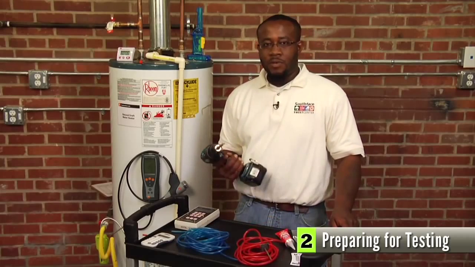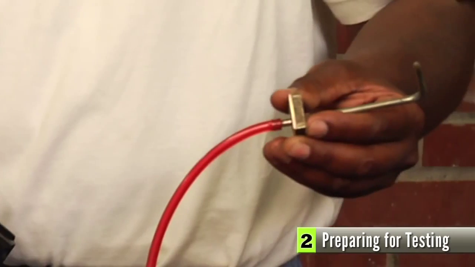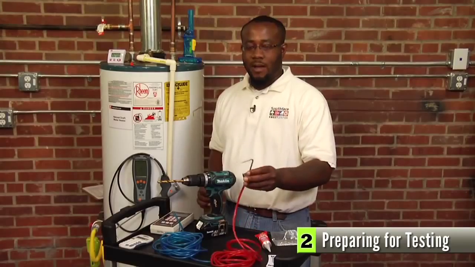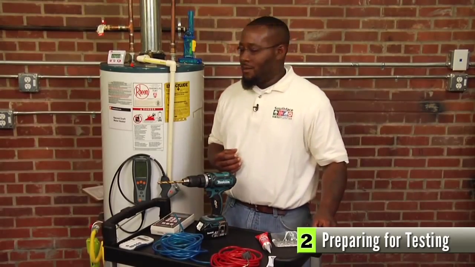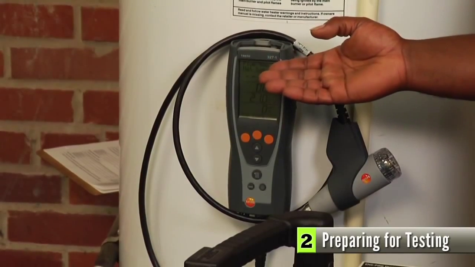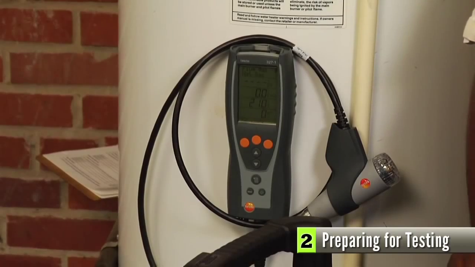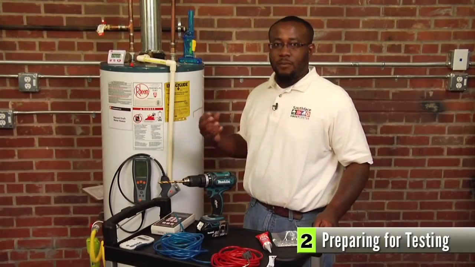But prior to that, we would need to drill a pilot hole using a 5/16 bit so that we can insert our static pressure probe to test for draft. For our final test, which is the carbon monoxide test, we will use our combustion analyzer and make sure that it has the proper settings, because we need to test for the level of undiluted carbon monoxide that's drafted from the water heater.